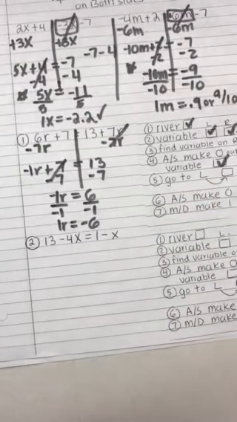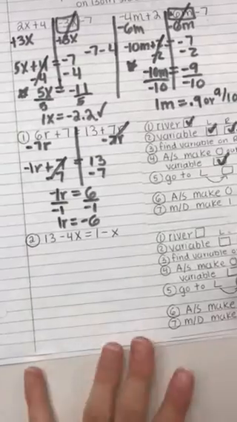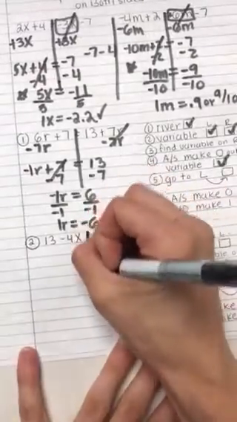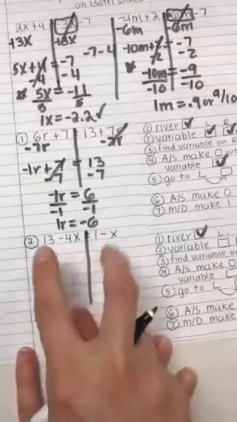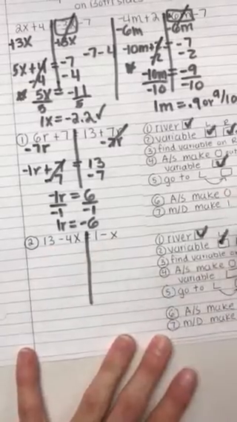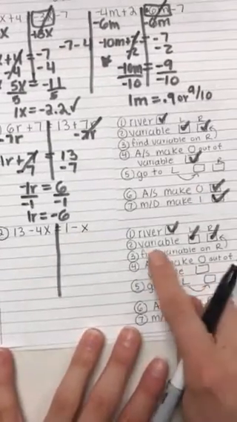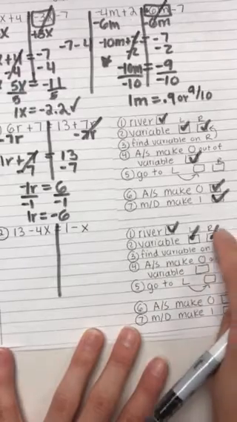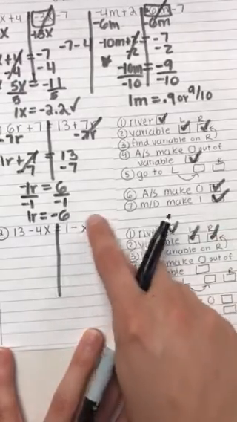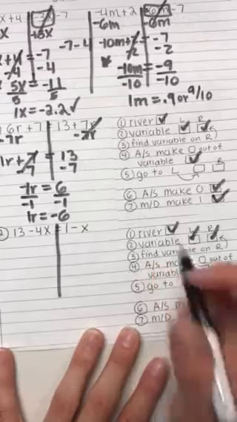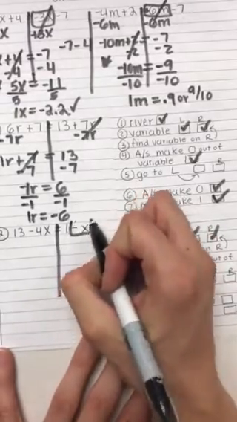Okay, I'm going to do another one. First thing I do, draw the river. Second thing, where's the variable? Well, it's on the left and the right. Then I find the variable on the right, which is over here. I put a box, it's over here. Oop, it's a negative x. I'm going to put a box around it so you see it.